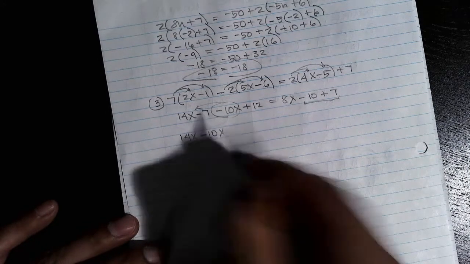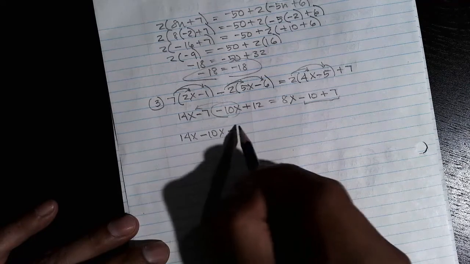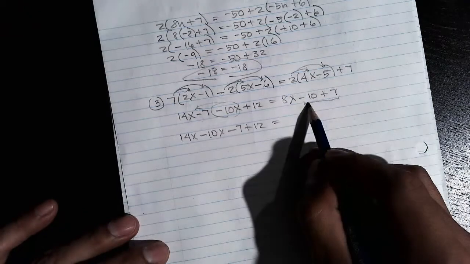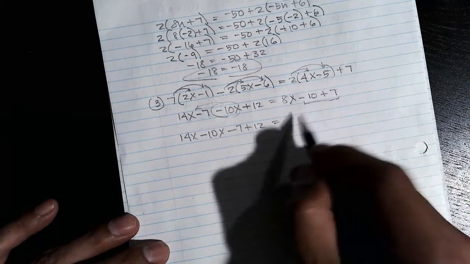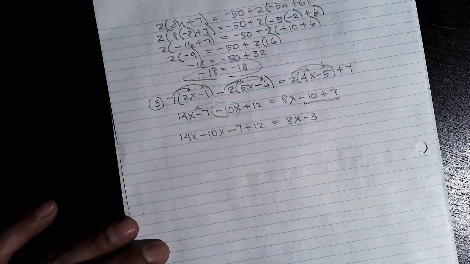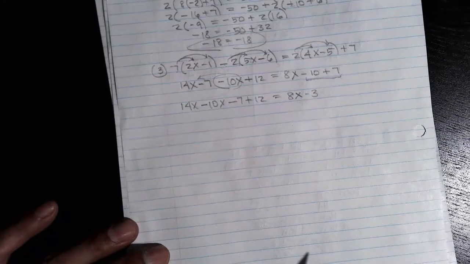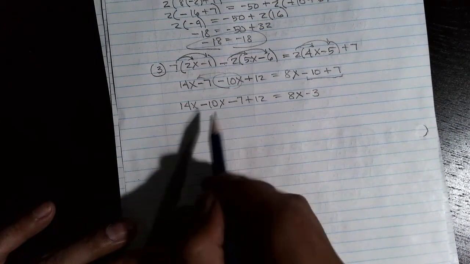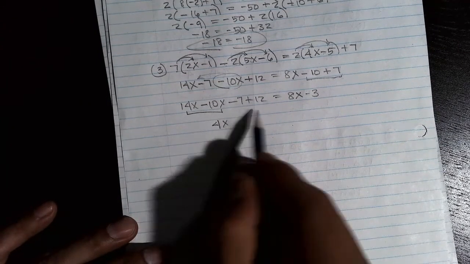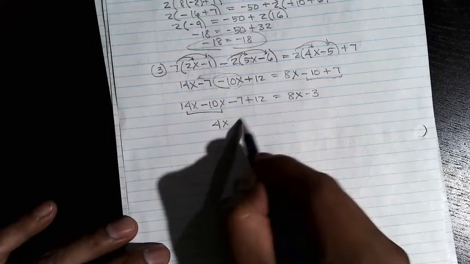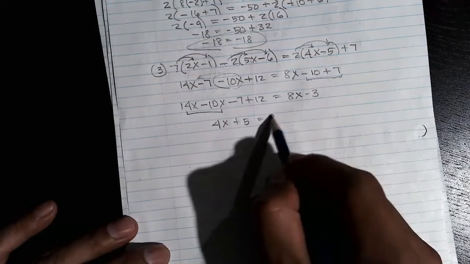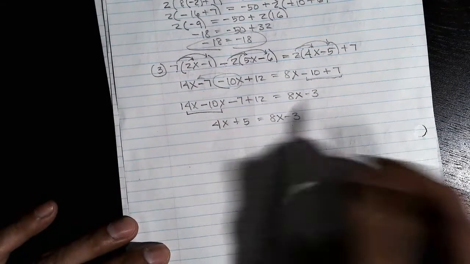Like so. Now we have a minus 7 plus 12. And over here, negative 10 plus 7, I believe, is negative 3, or minus 3, as we write it. Still following me so far? Okay. Let's do the math. 14 minus 10 is 4x. Negative 7 plus 12 is positive 5. And on this side, we have nothing else to do, so it's just 8x minus 3.